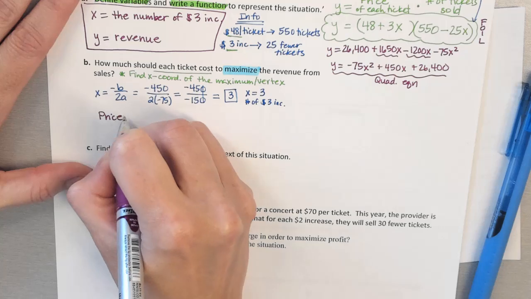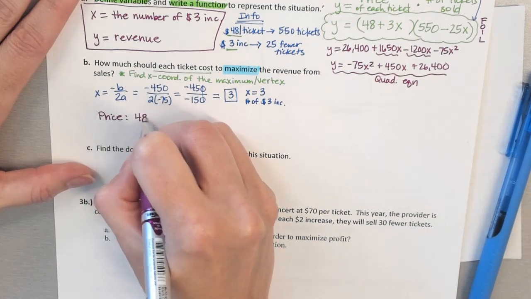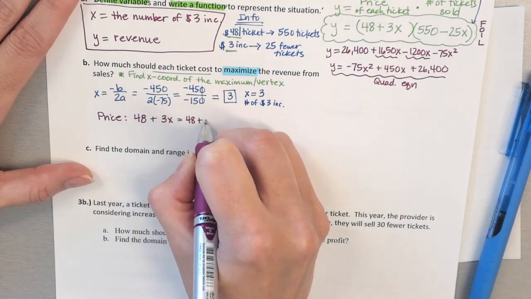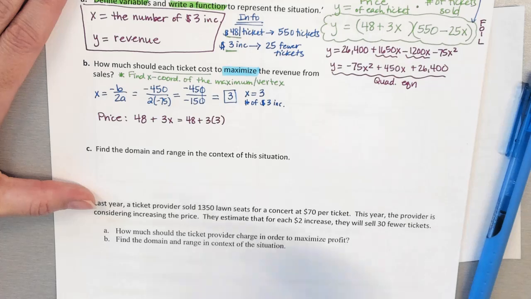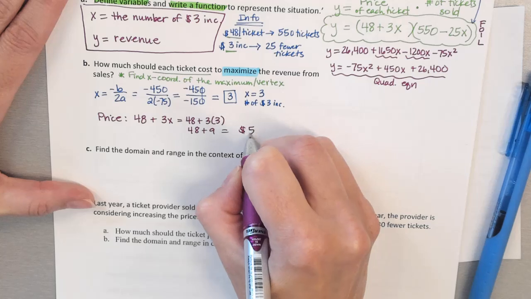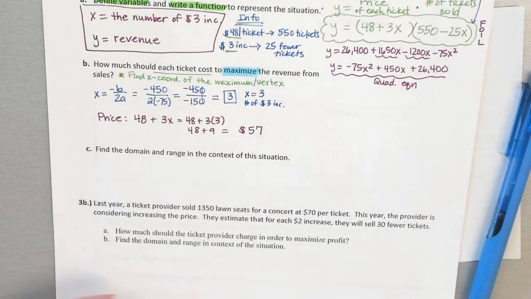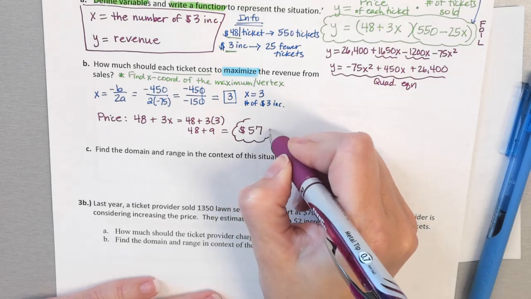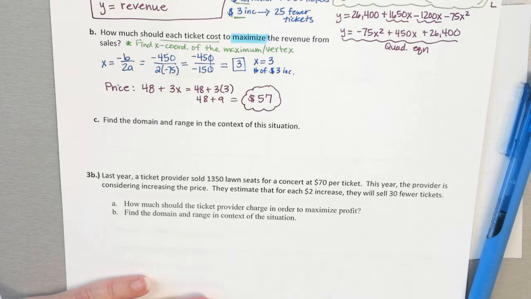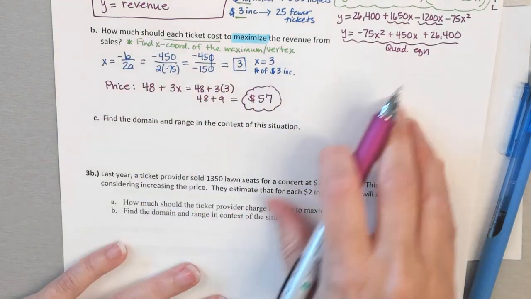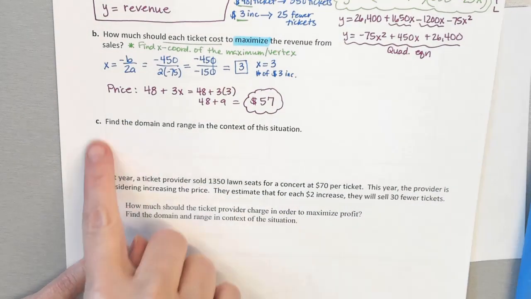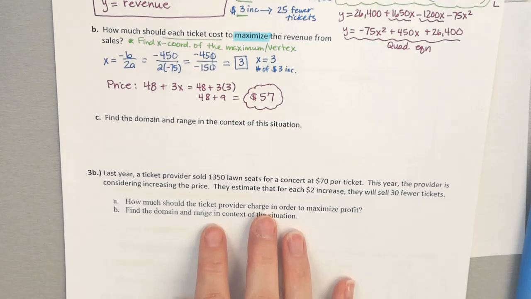You can also just use this as 48 plus 3x, and you can substitute 3 in there. So 48 plus 9 is 57. Okay, so how much should each ticket cost to maximize the revenue? $57. Okay, now we are going to use this for something else, just so you know, but we're going to go to part C that says to find the domain and range in context.